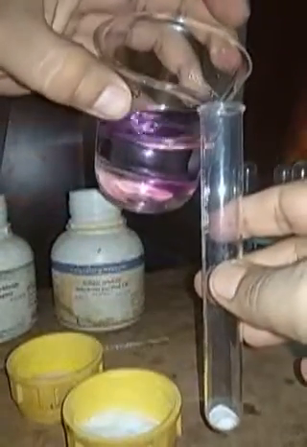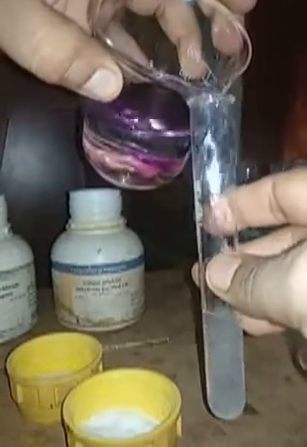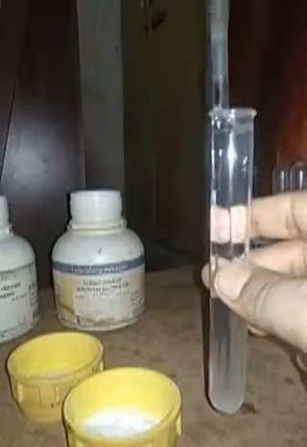Then we shall add water into it. So this is how we add water, and then we mix it well, so that we can get the solution. So now we have the aqueous solution of both barium chloride as well as sodium sulfate.